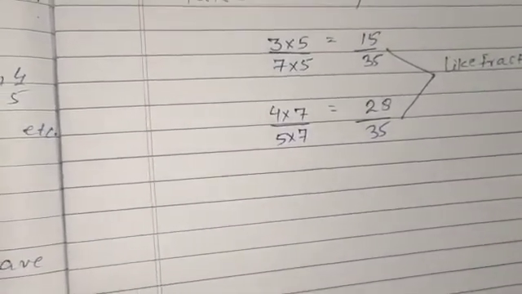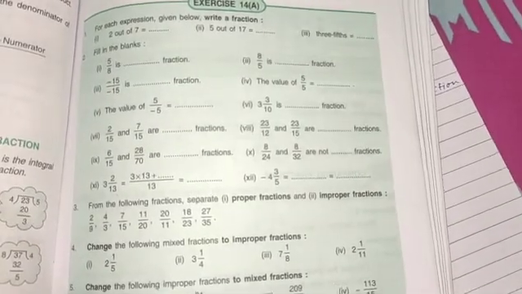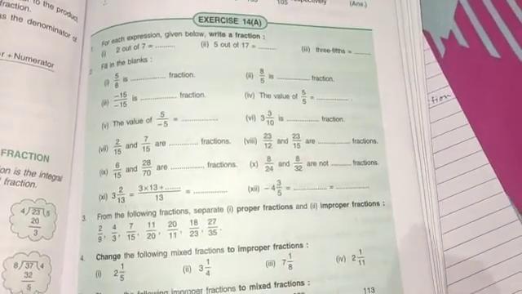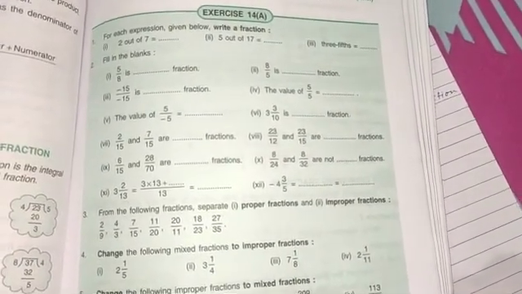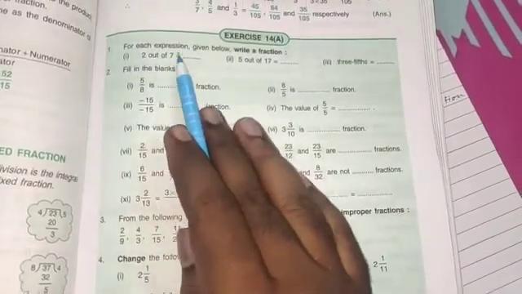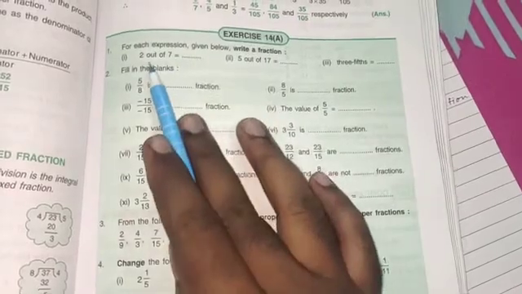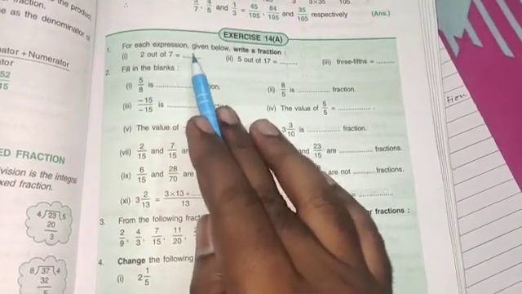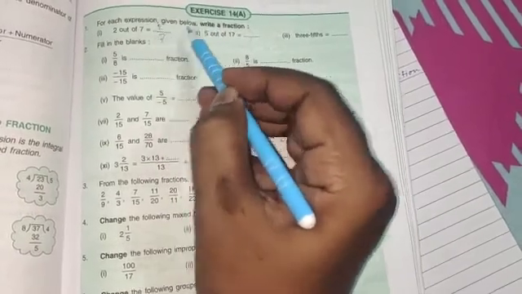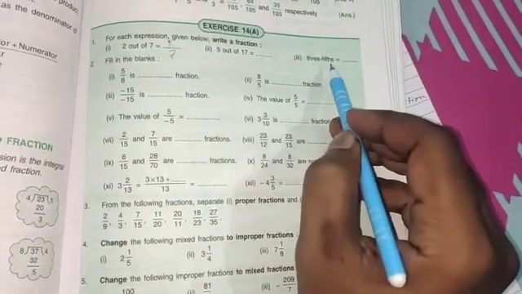Okay, students, just see, this exercise 14a is simply based upon the explanation which I have taught you right now. Here you have to just see, for each expression given below, write a fraction. This is 2 out of 7. So how will it be written? 2 upon 7. Okay, similarly you can do this and this.